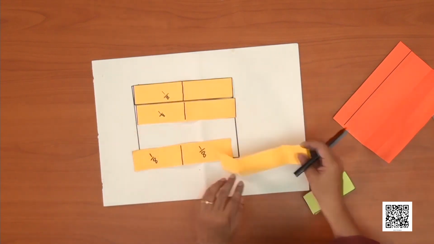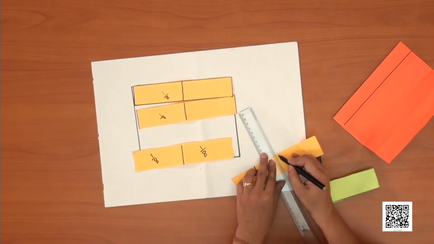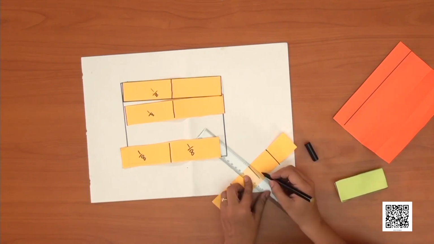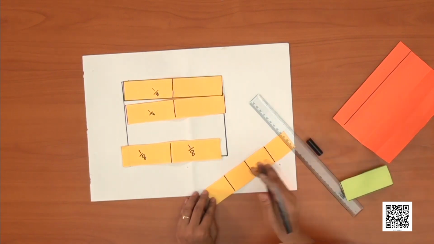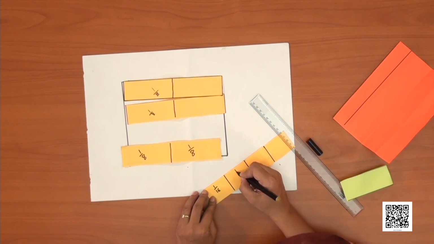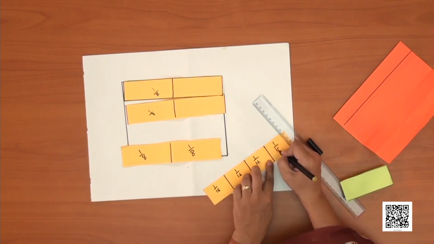So this is one small part, this is one small part, this is one small part, and this is one small part. If we divide 1/8 into 4 equal parts, each part will be 1/16, 1/16, 1/16, 1/16.